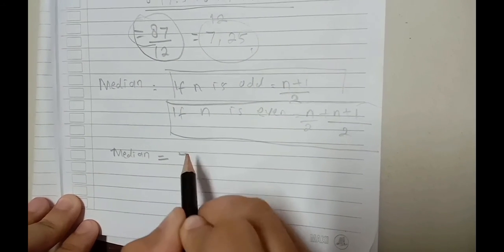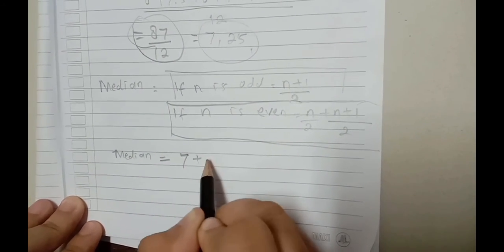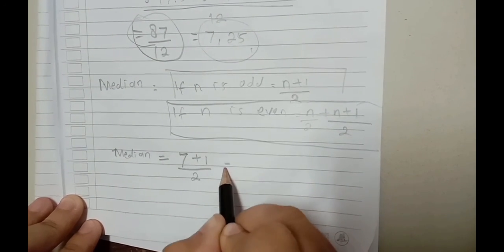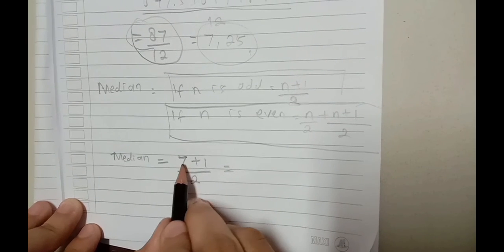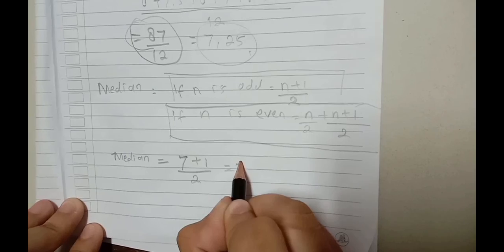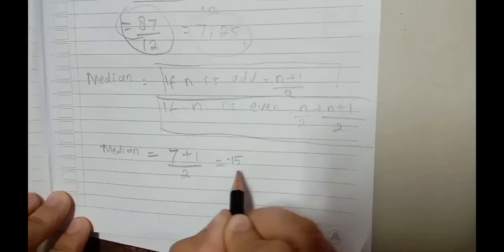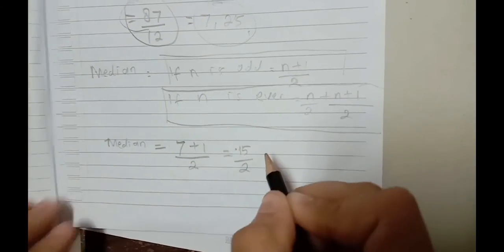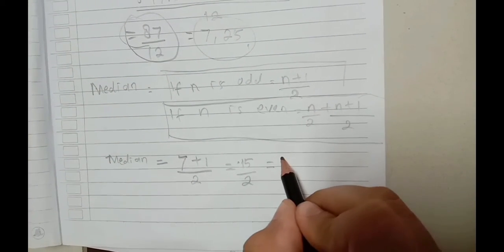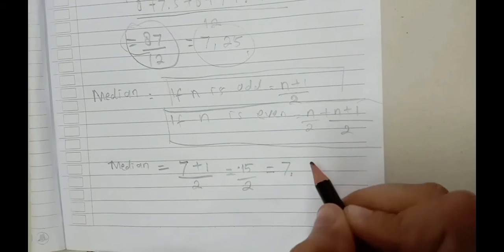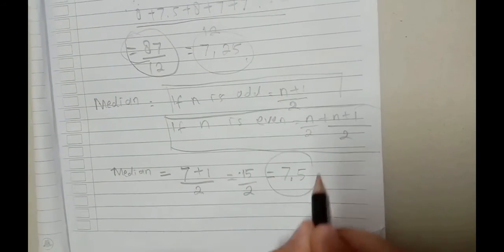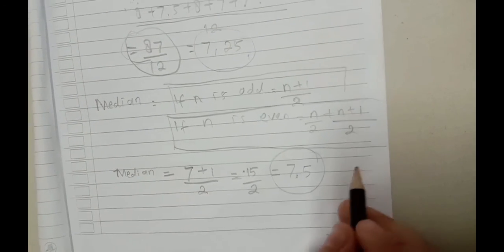We put 7 plus 1 divided by 2 equals 15 divided by 2, and equals 7.5, and this is the median.